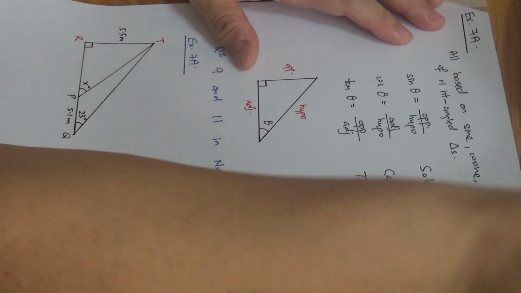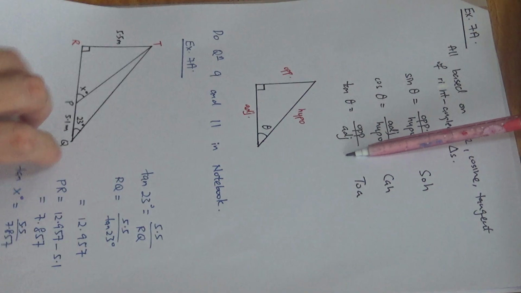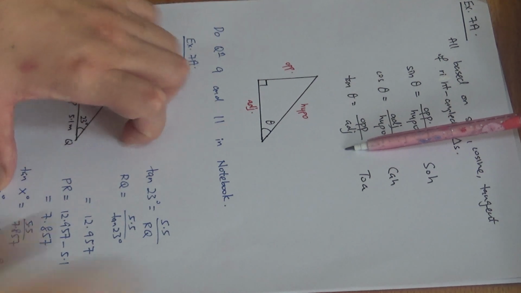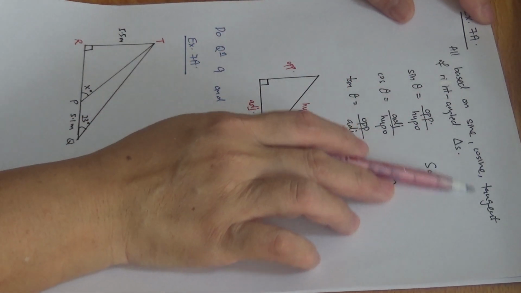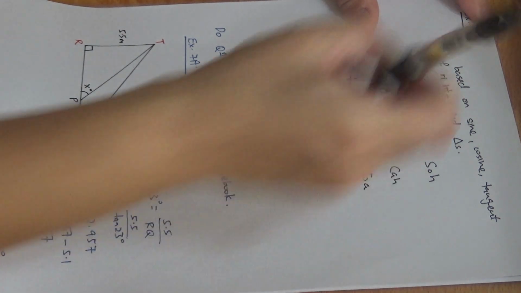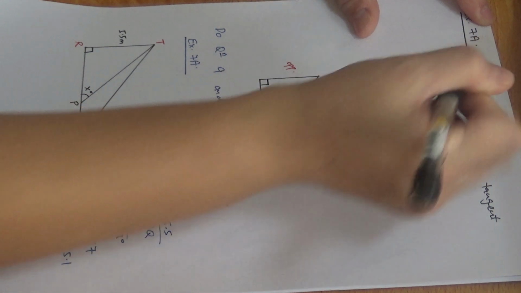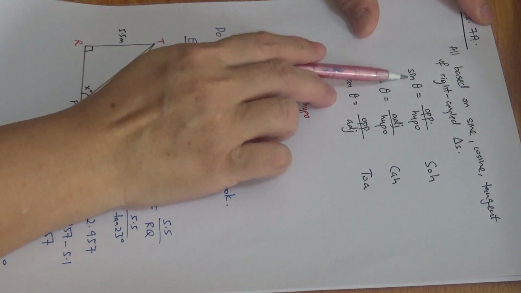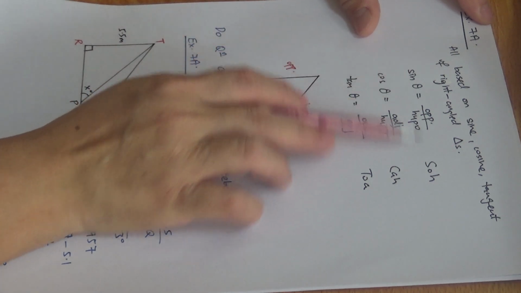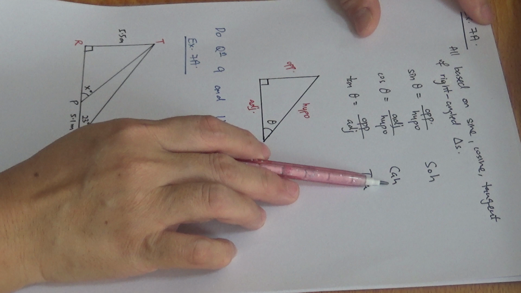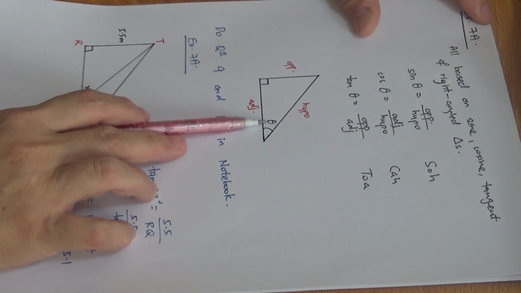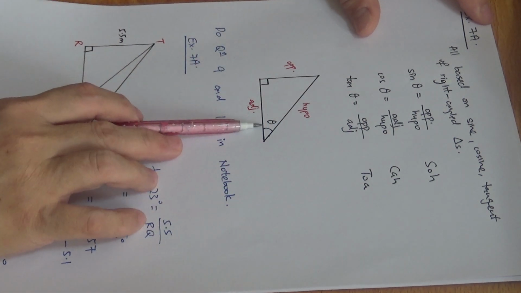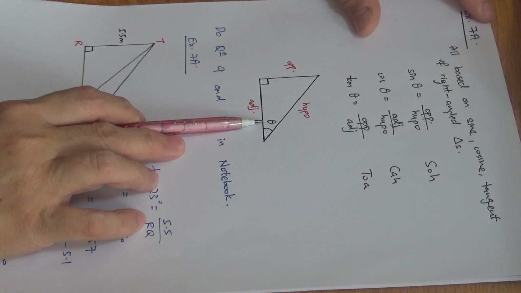Okay, now we are moving on to exercise 7a. Now, this exercise 7a, I will leave it to you to do the practices, because all the questions are based on sine, cosine, tangent of right-angled triangles. That means we either use sine, cosine, or tangent. Take note that sine is opposite over hypotenuse, cosine is adjacent over hypotenuse, and tangent is opposite over adjacent, and it is always with respect to a certain angle. Okay, we can let the angle be theta or any angle that is stated in the question itself.